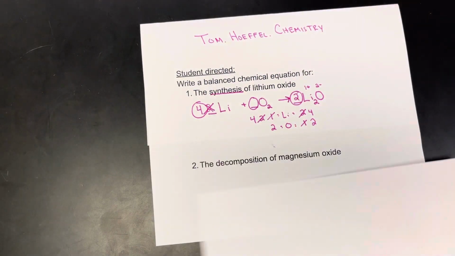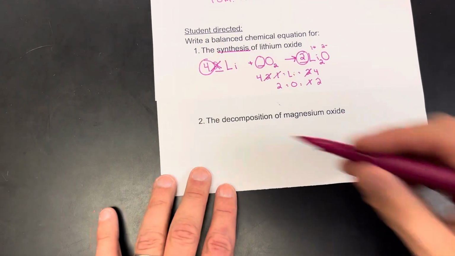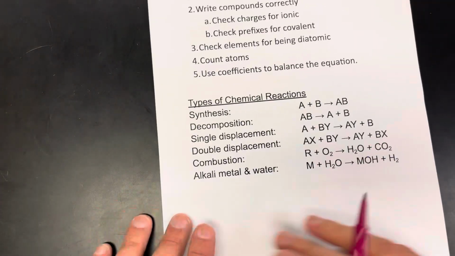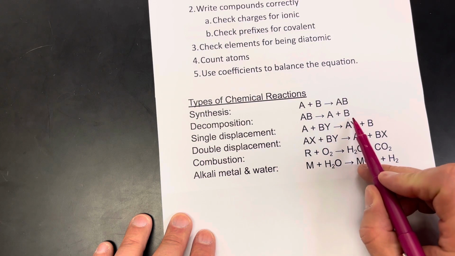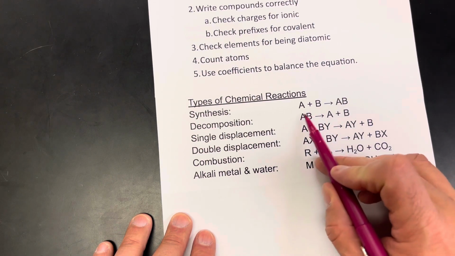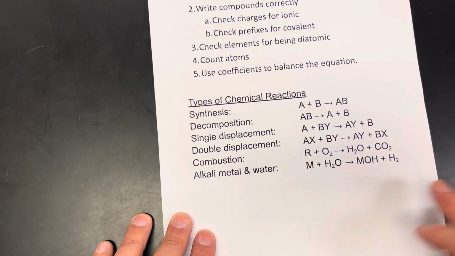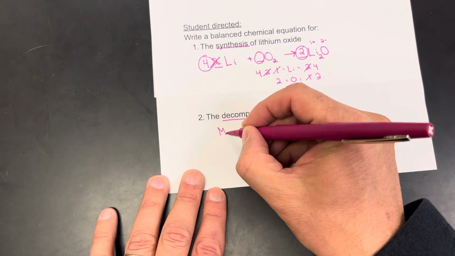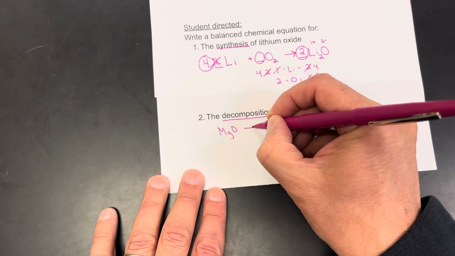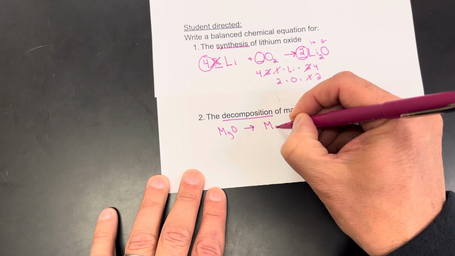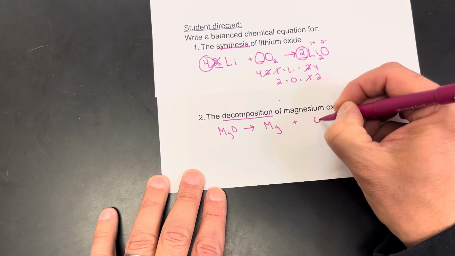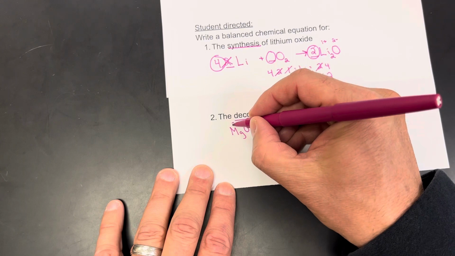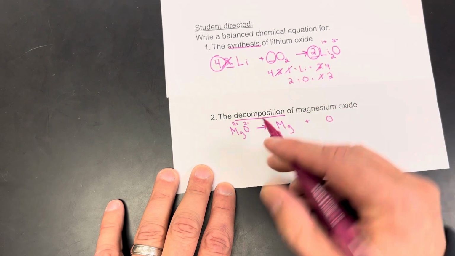Okay, let's go on to the next problem, which is going to be a decomposition problem. What does decomposition mean? That means it's breaking up. So the compound was initially together, and now it's into its elements. So we're going to write it that way. We're going to have the magnesium oxide together, and it's going to break down into its elements of magnesium and oxygen. Now that I got the symbols down, I check my compounds to see if they're written correctly.